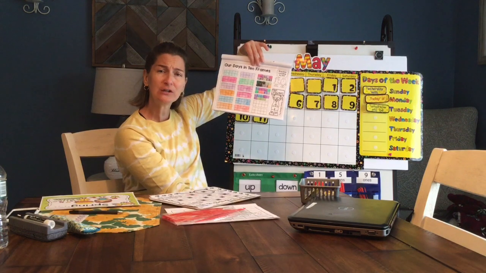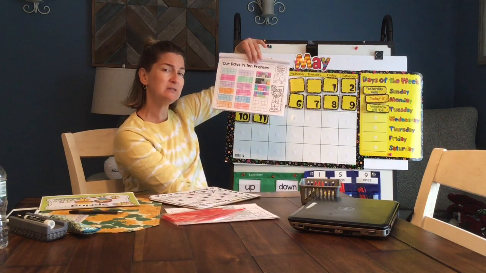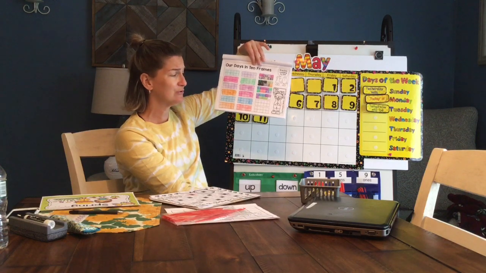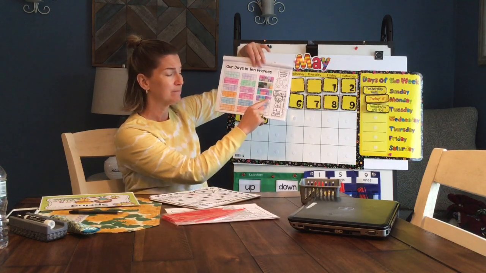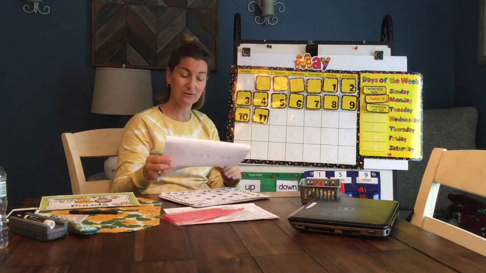How many days of learning do we have left in kindergarten? How many days do we have left? Count those empty 10 frame boxes. It's getting closer and closer. 21. Good. We've got 21 days of kindergarten left.